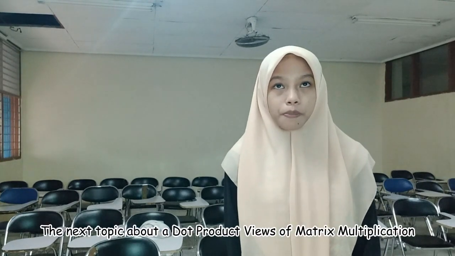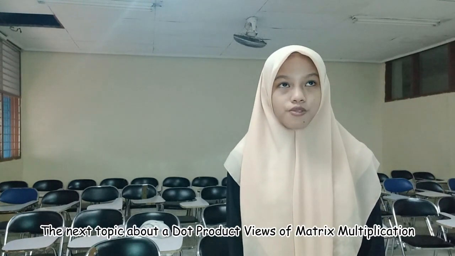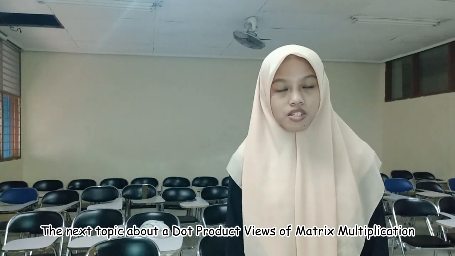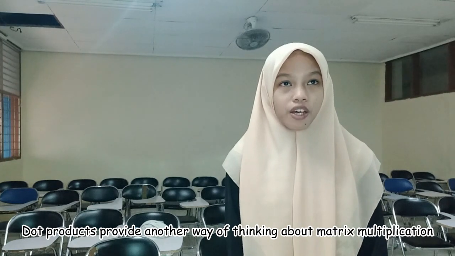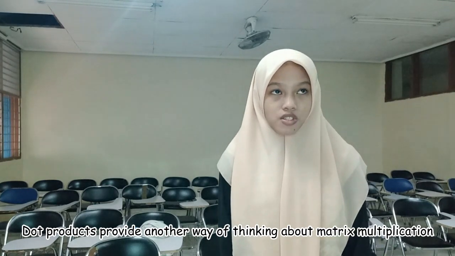The next topic is the dot product view of matrix multiplication. Dot products provide another way of thinking about matrix multiplication.